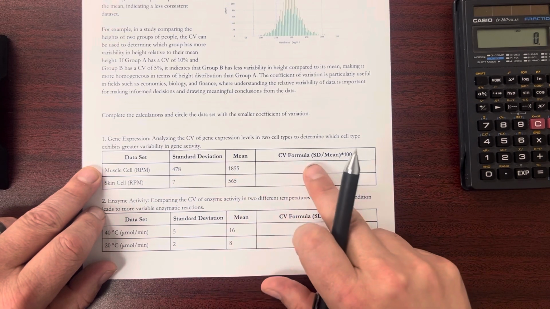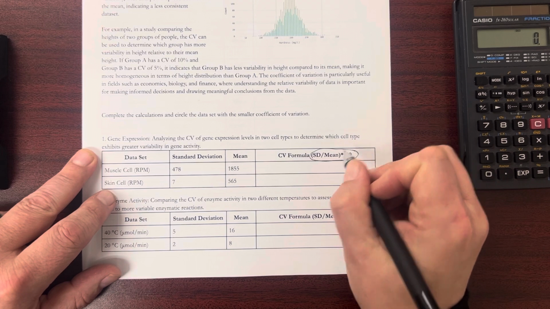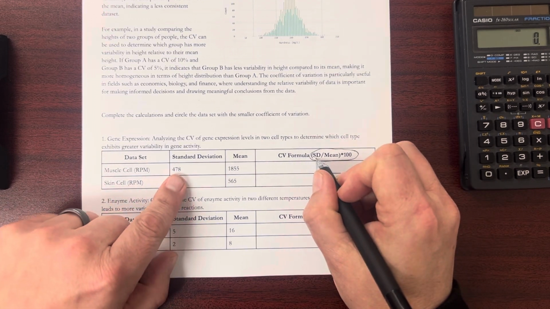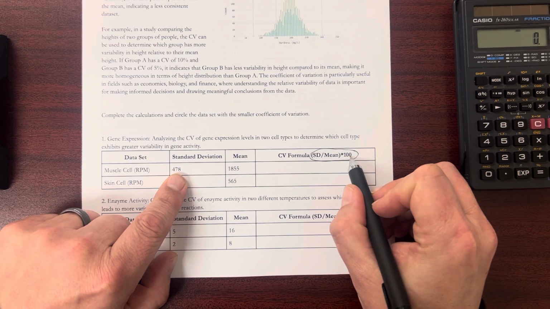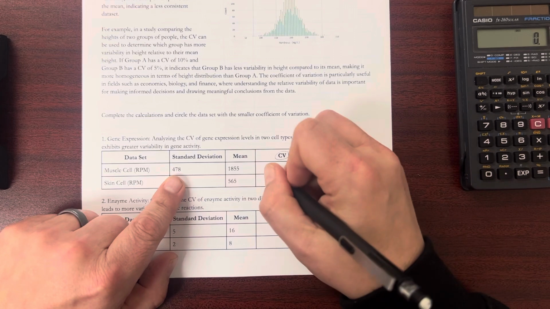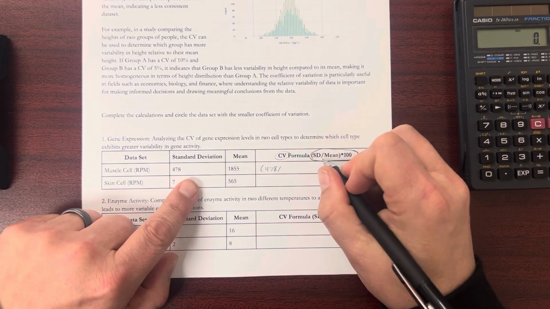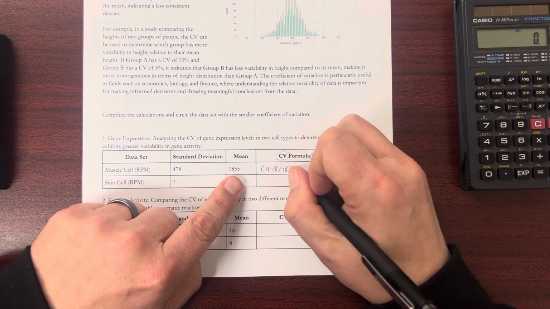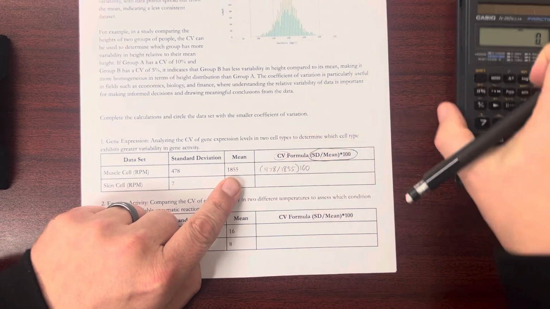Let's start by using this formula right here. Standard deviation divided by the mean times 100 will give us our coefficient of variation. So 478 divided by the mean, 1855, times 100.